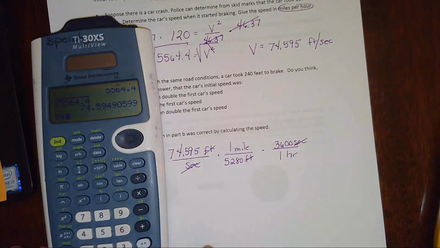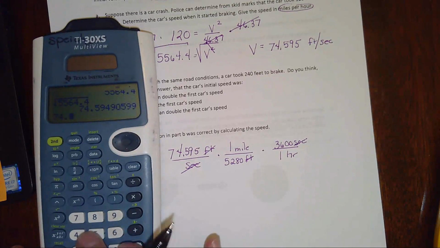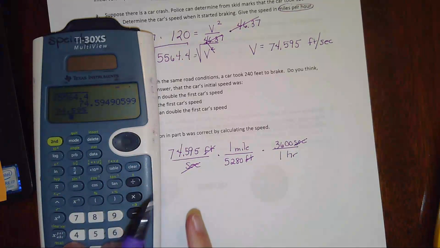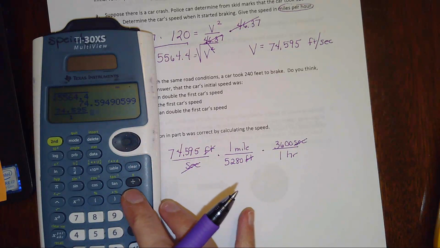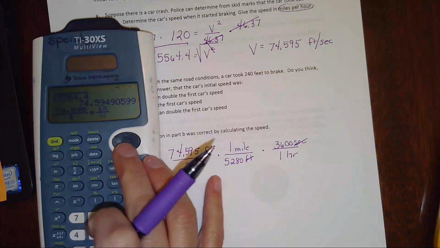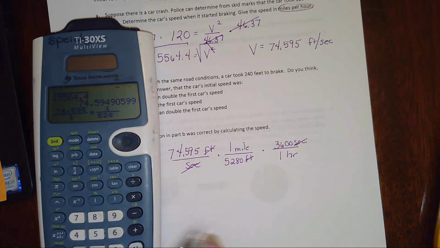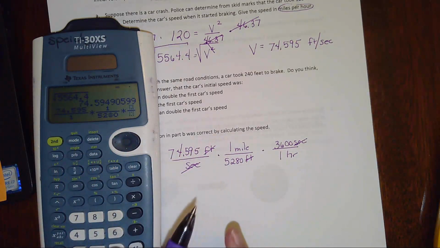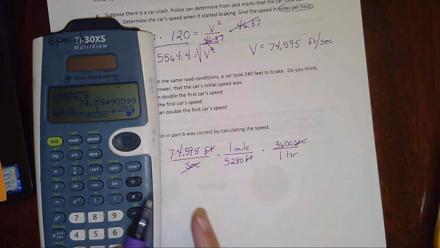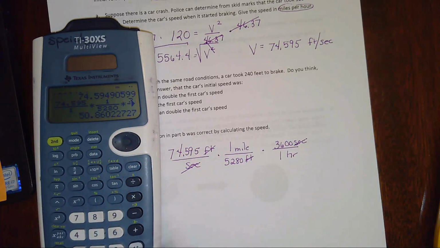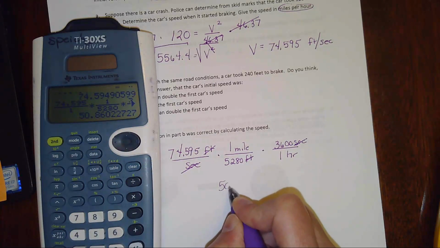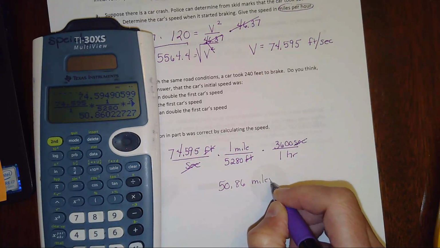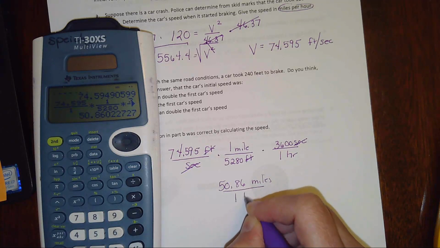So we have 74.595. You can use fractions if we went over 1 times, and then we'll have another fraction where we have 1 on the top and 5280, and then times another fraction where we have 3,600 on the top and 1 on the bottom. So it looks like they were going 50.86 miles per 1 hour.